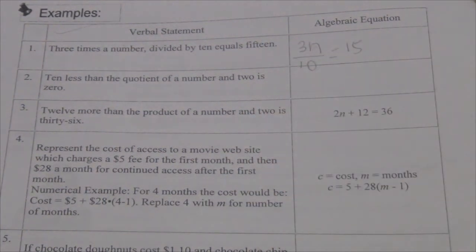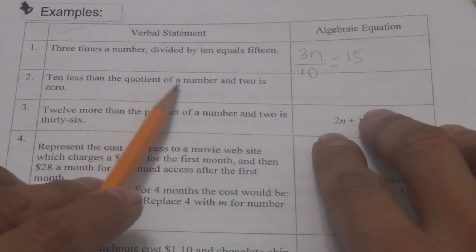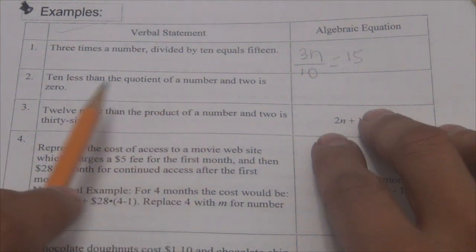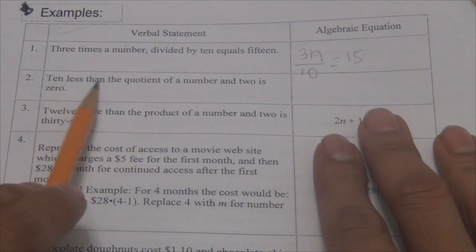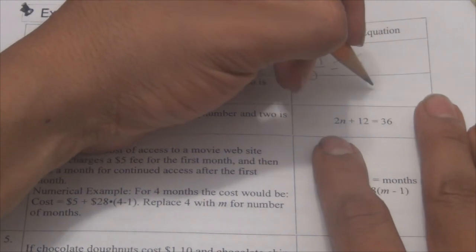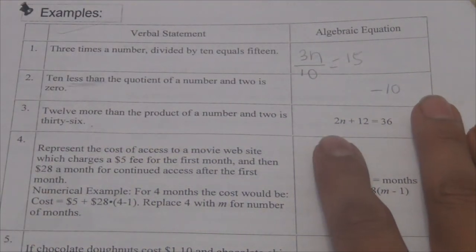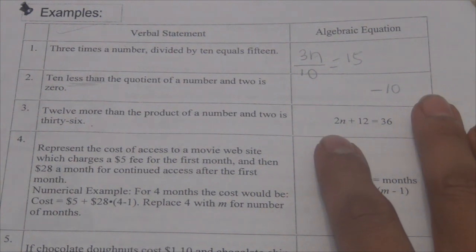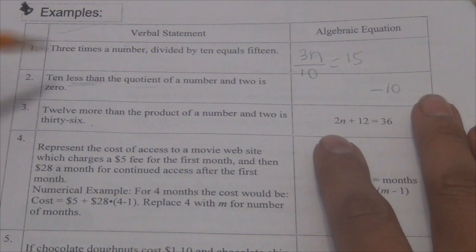Okay. 10 less than the quotient of a number and 2 is 0. So let's see. 10 less than. Remember what this word less than and more than mean. 10. You see, I'm working backwards. 10 less than the quotient. Quotient means what? Yes, exactly. Division.